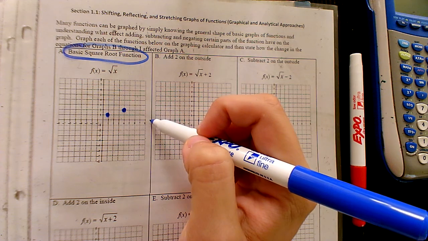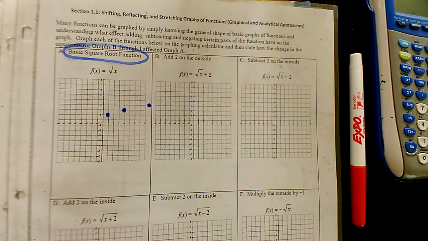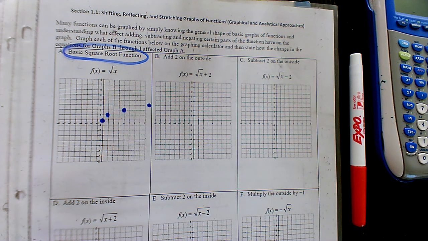Now I know that's not exactly on your graph, but we can imagine where it might be. What about the square root of 0? Yeah, that is 0. What about the square root of negative 1? You cannot take the square root of a negative number. It happens to be imaginary, that little i. Maybe you've seen that before.